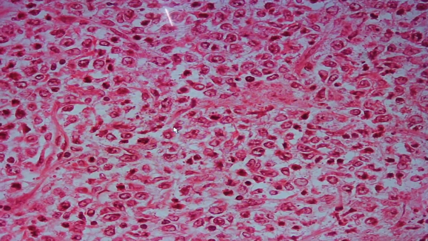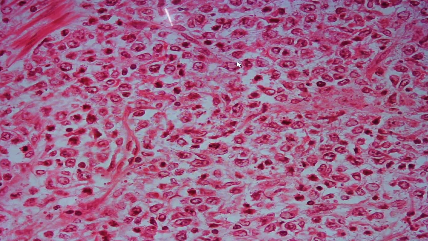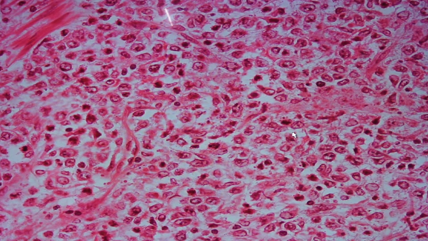So take note, usually the cells here, they have irregular nuclear membrane, okay, and then they have the presence of cleaving, okay, prominence of the nucleolus, and they are large cells. So this is gastric lymphoma. Next will be slide 112. Okay? Slide 112 is amoebic colitis.